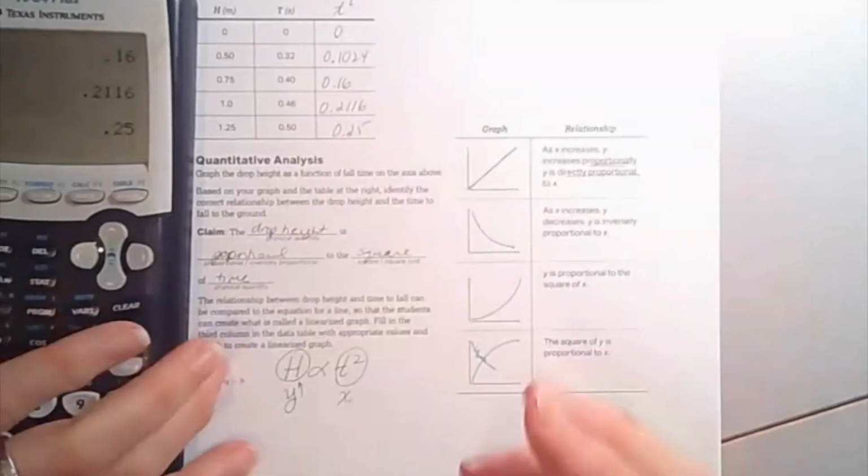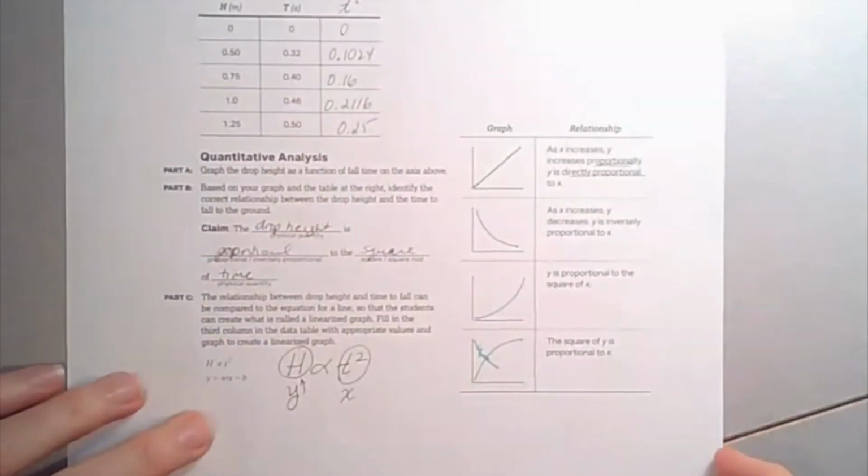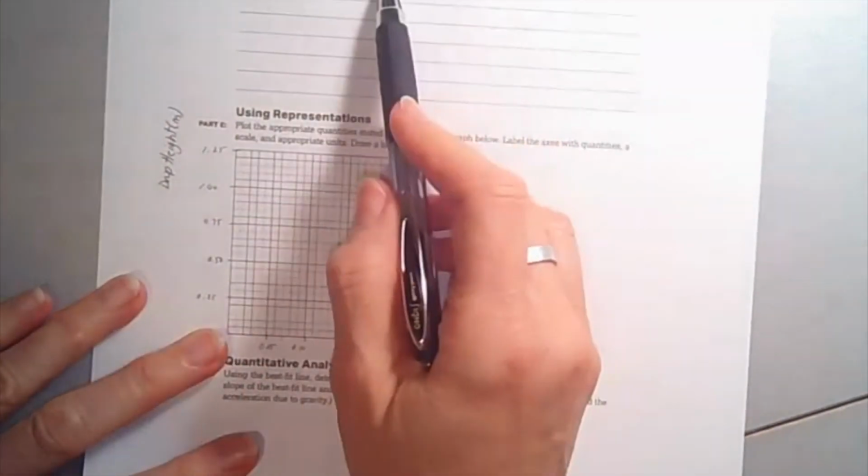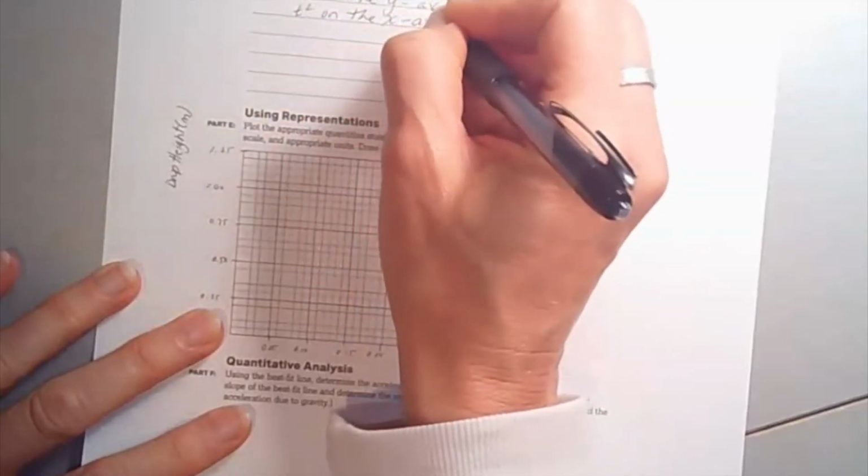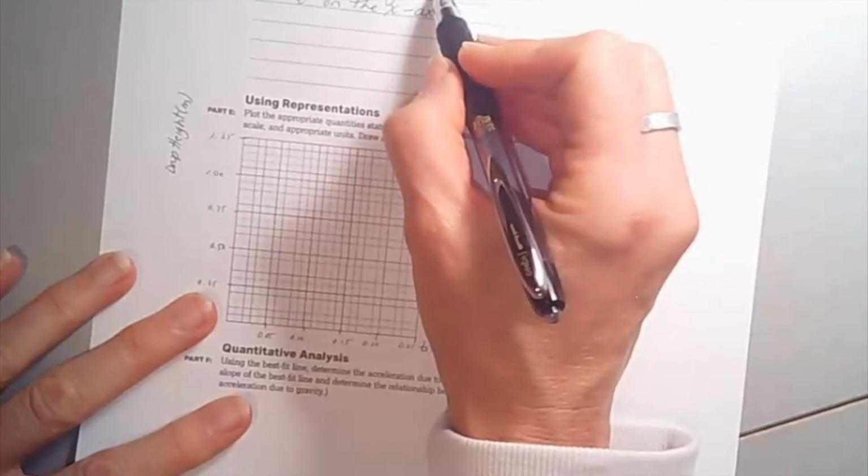Now we've got this data, and on the back it asks what quantity should be plotted on the graph if the graph is to have a linear trend and the slope? We're going to put height on the y-axis and time squared on the x-axis. Now, what does that have to do with acceleration due to gravity?